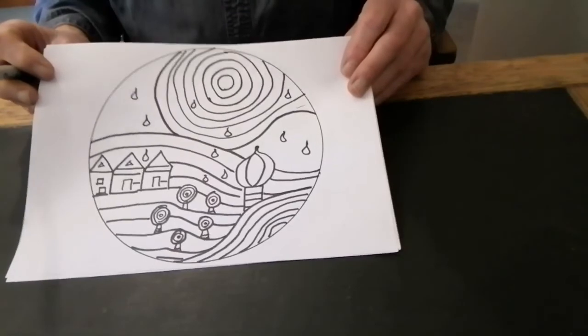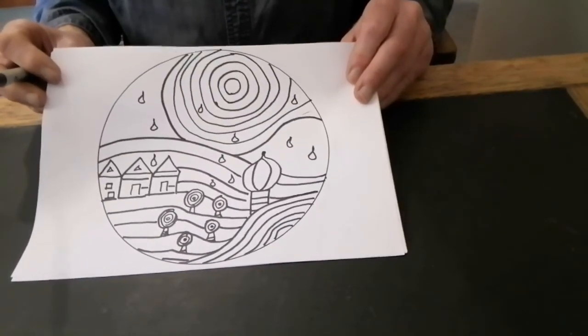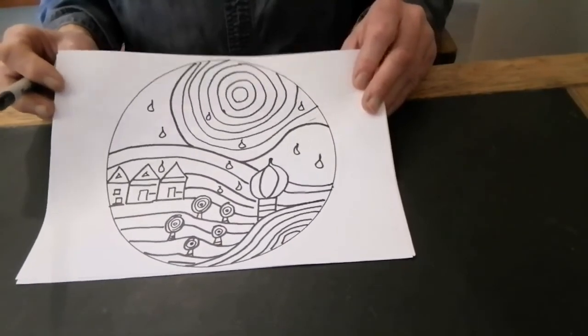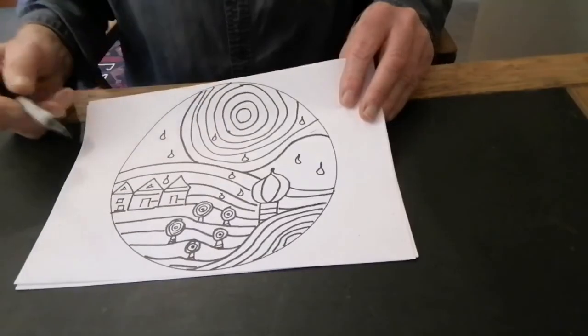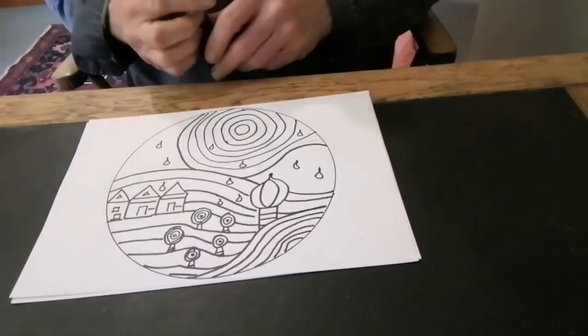So there's a couple of ways we can finish this off, but I'll speak to you about that when I see you in the Zoom. It'd be good while you're doing this to have that image of Hundertwasser's work up on the board so you can really see what you're doing.